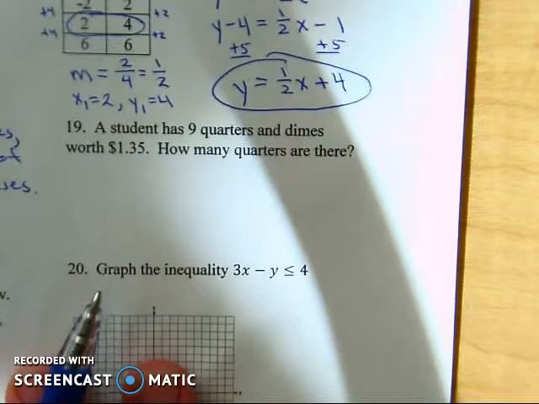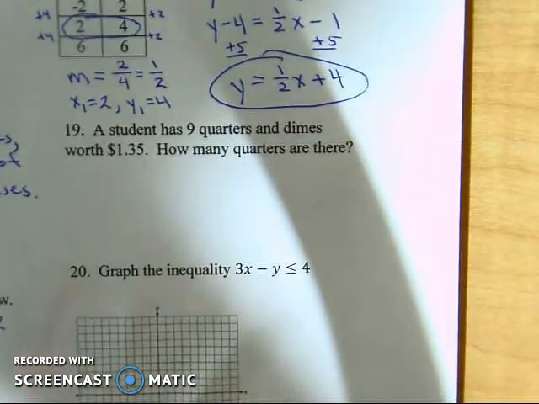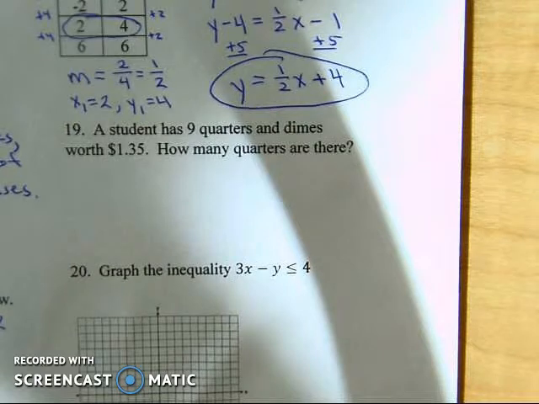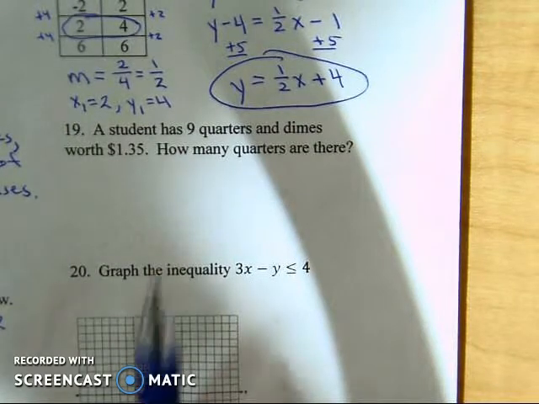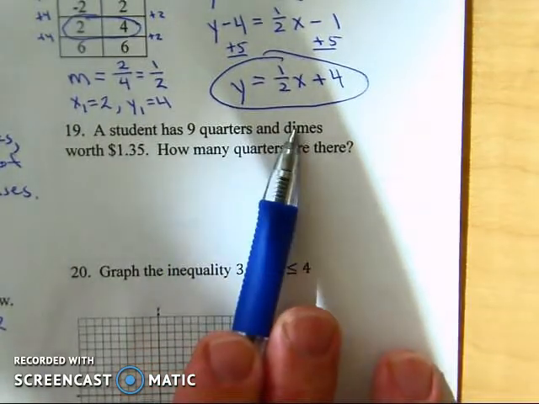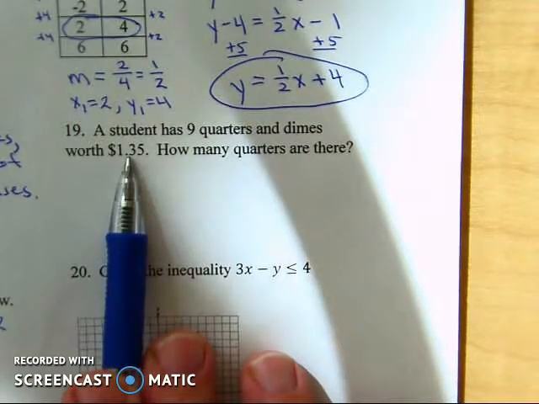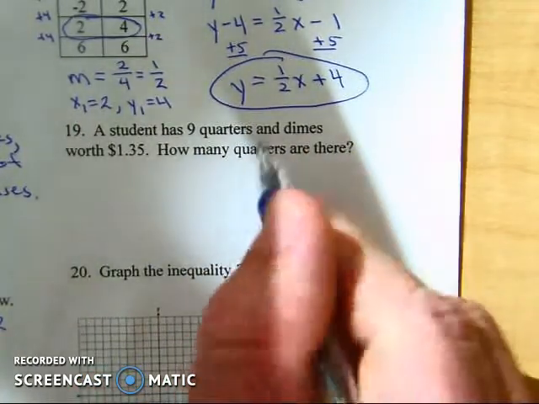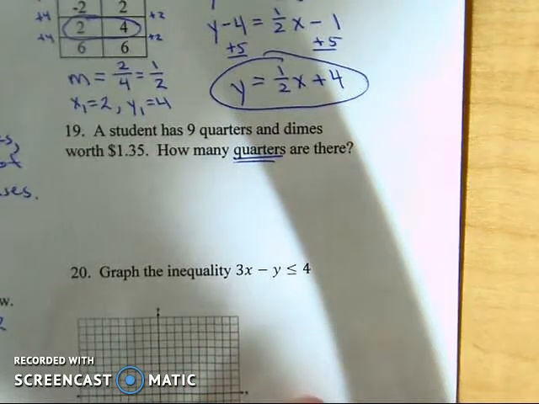So here is my equation in slope-intercept form that would generate these points. All right, so now up to the coin question again. So this time we're looking at 9 total coins, and it's a mixture of just quarters and dimes, and the total is $1.35, and they want to know how many quarters we have.